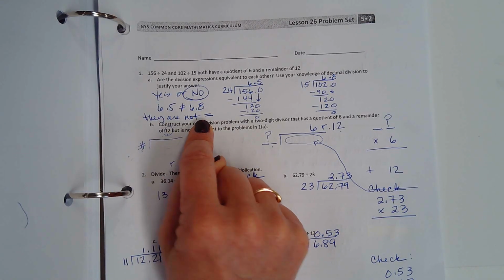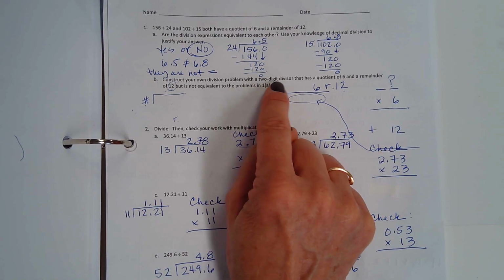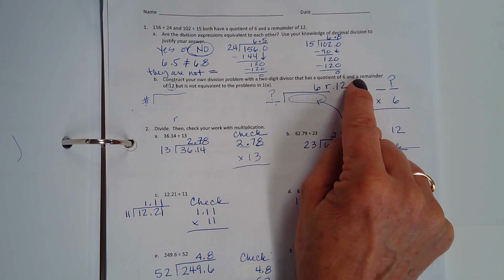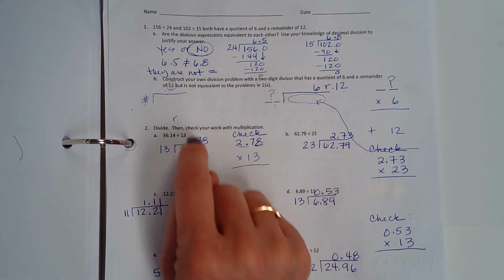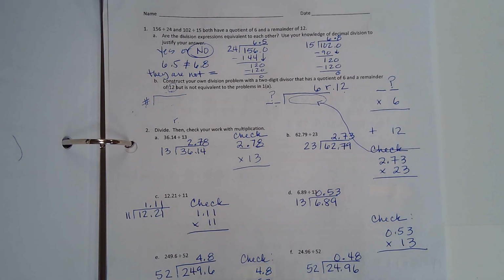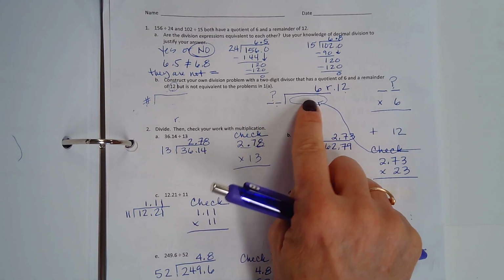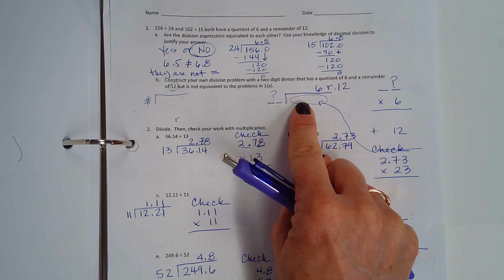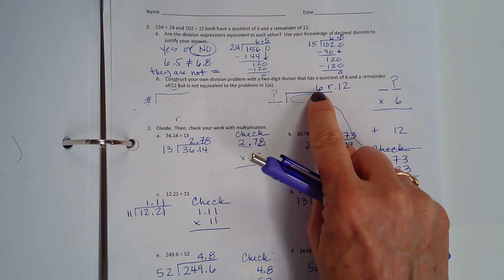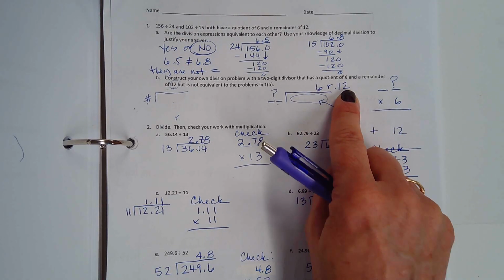Justify your answer. All right, now on problem B, construct your own division problem with a 2-digit divisor that has a quotient of 6 and a remainder of 12, but is not equivalent to the problem in problem 1. All right, so really important. Remember this, because this is what your problem looks like right now. It's a question mark and you don't know what the dividend is. You only know that the quotient, the answer, is 6 remainder 12. That's all you know, right?